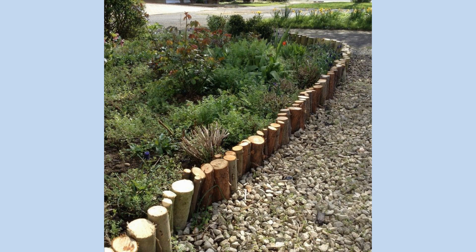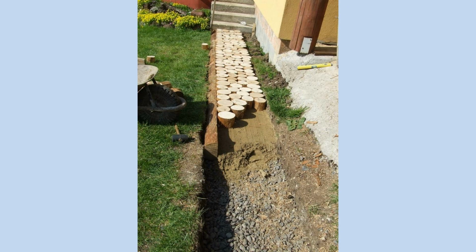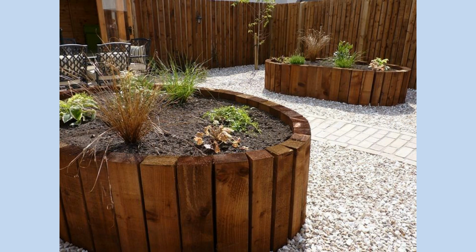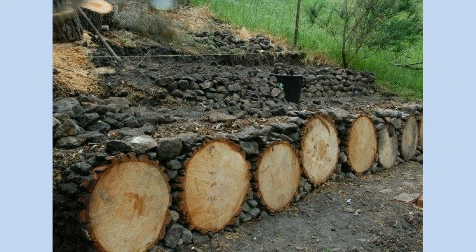Tables. A wooden table can serve as a great spot for outdoor dining or entertaining. Consider a picnic table for a casual vibe or a smaller bistro table for intimate gatherings. Planters and raised beds. Wooden planters.